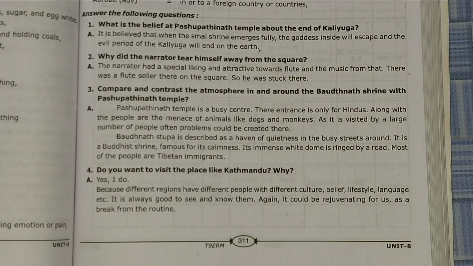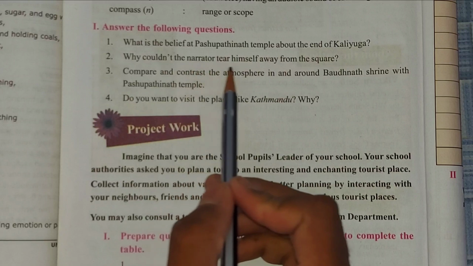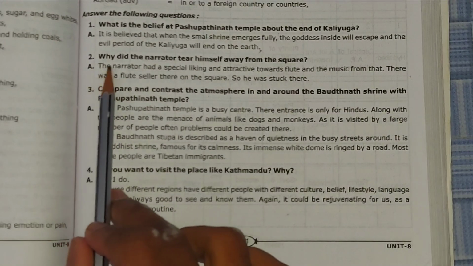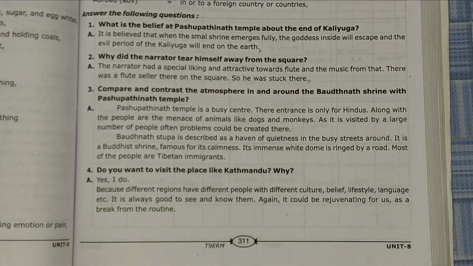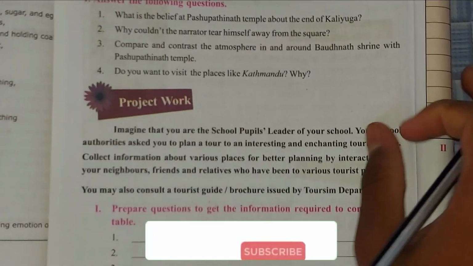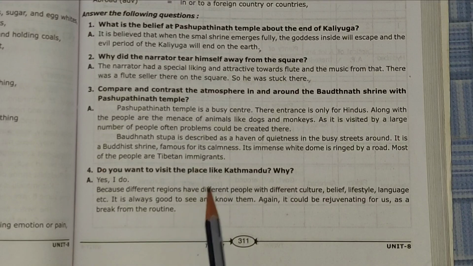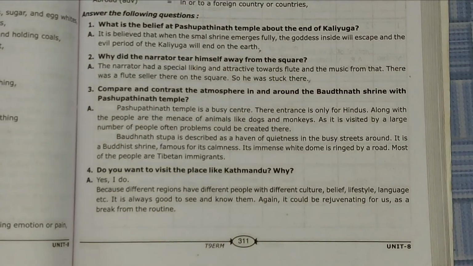Okay, so now we'll go to the second question. First we will see the second question in the textbook. Now we'll see the second question answer in the question bank. You can see here up to here we have the second question answer. Okay, so we'll go to the third question. First we will see the third question in the textbook. I will see the third question answer in the question bank. You can see here the third question and third question answer.